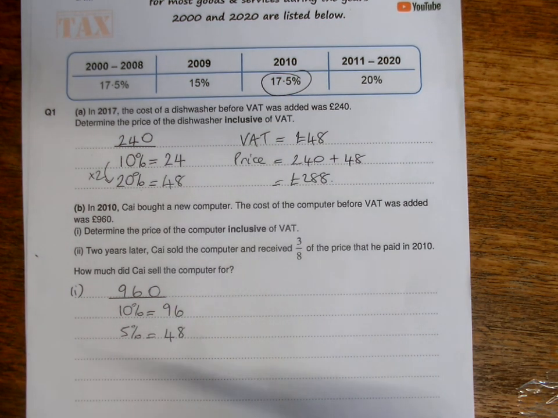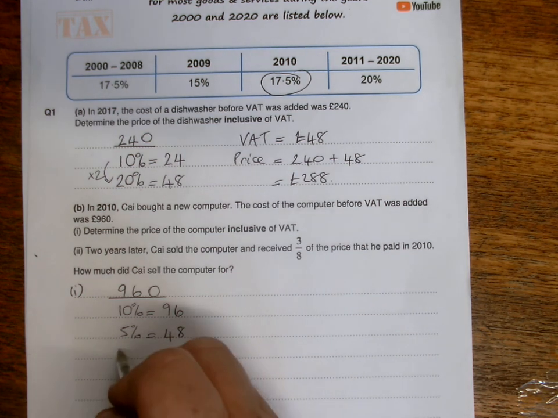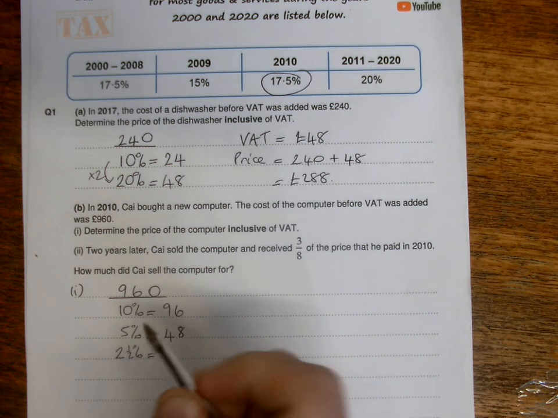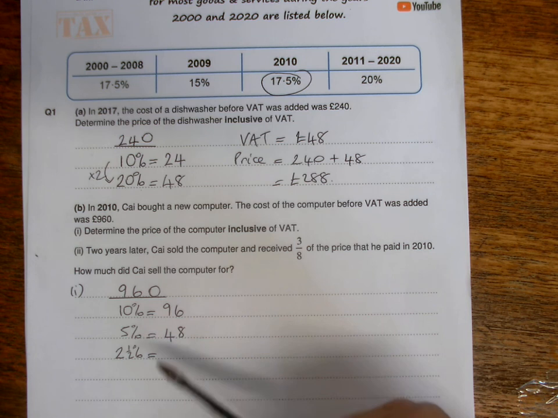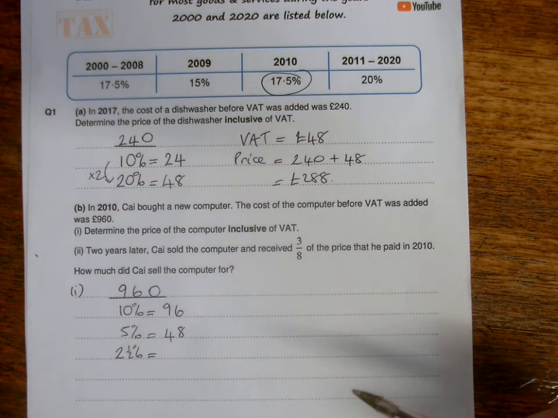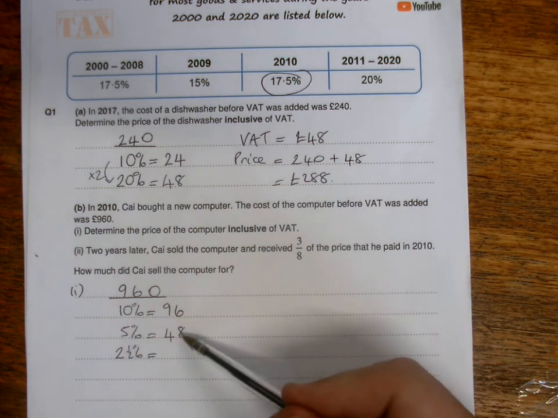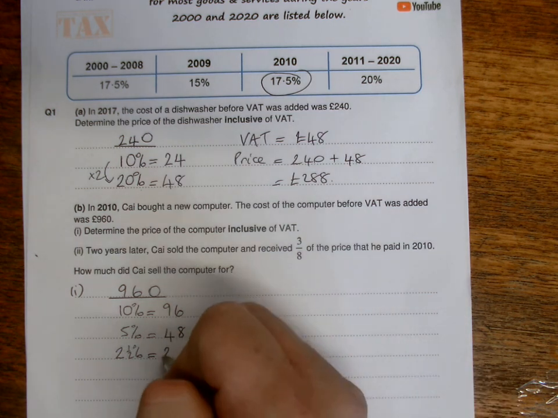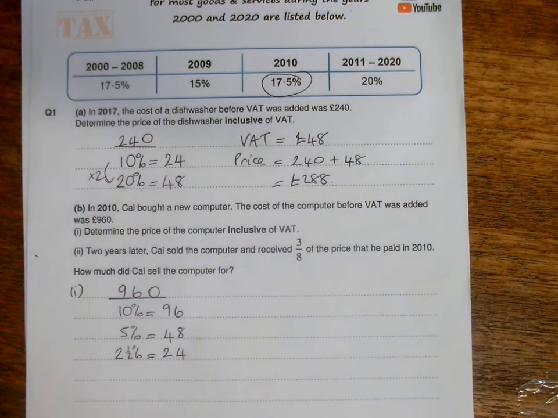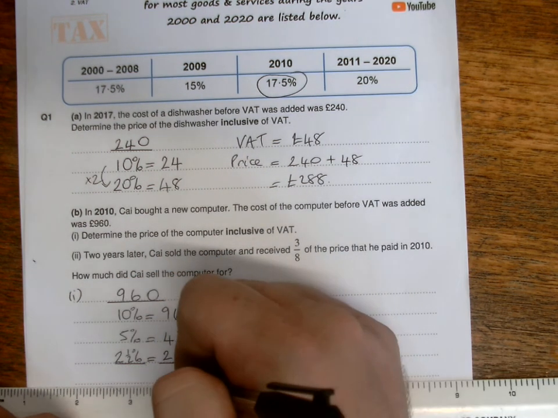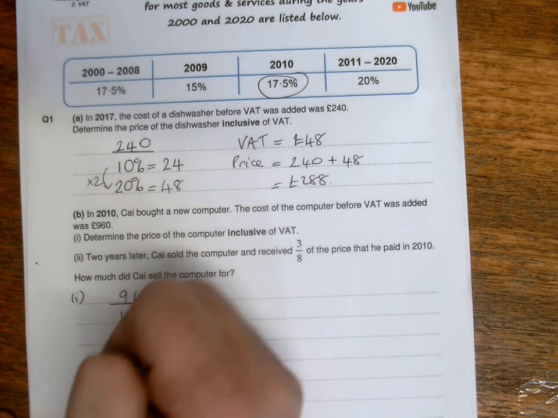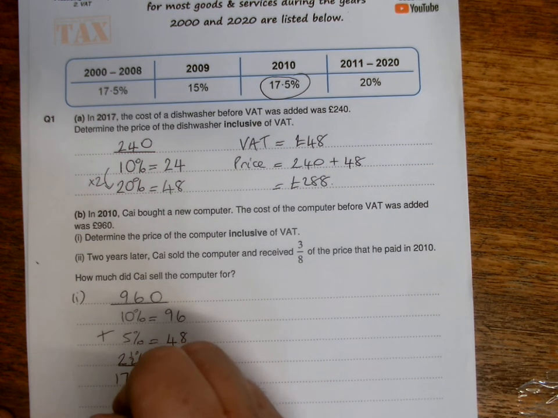So you've got to think, how short are we? If we've got 15%, to get to 17.5% I need another 2.5%. But 2.5% is half of 5%, just like £2.50 is half of £5. So we just halve again, and if I halve 48 again, I get 24. Adding those 3 percentage values together will give me 17.5%.